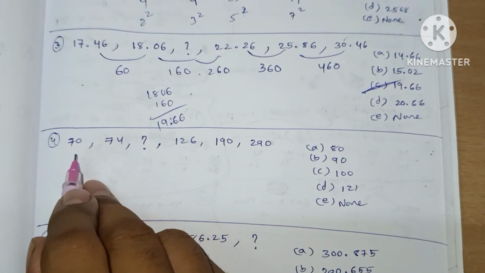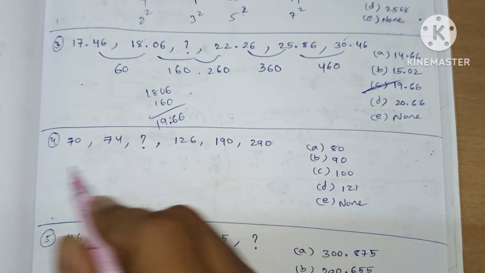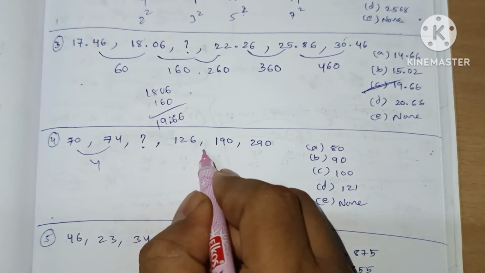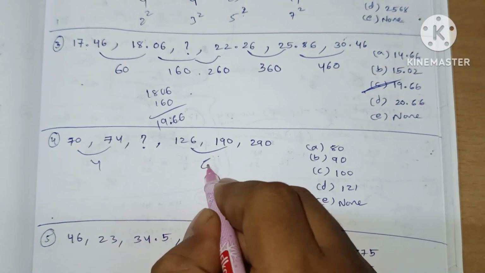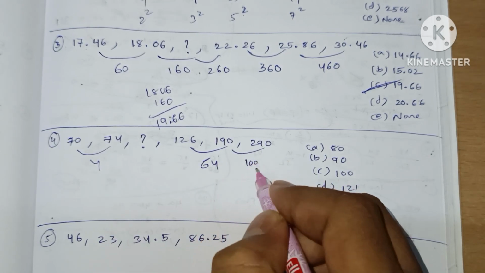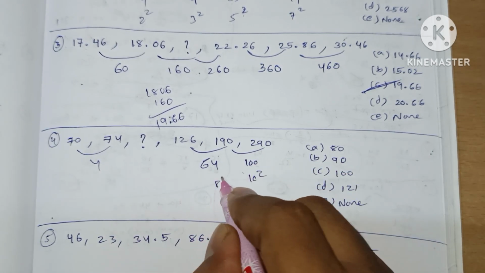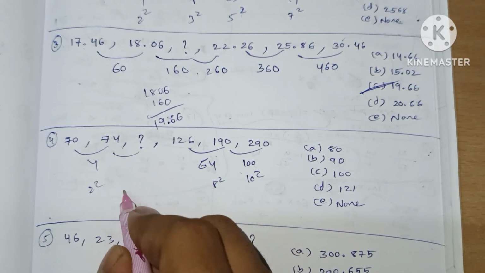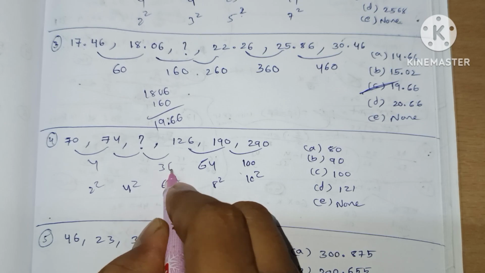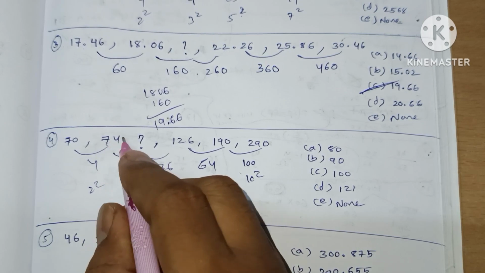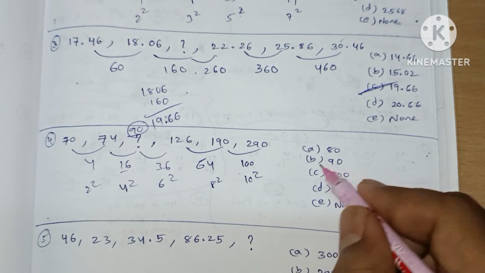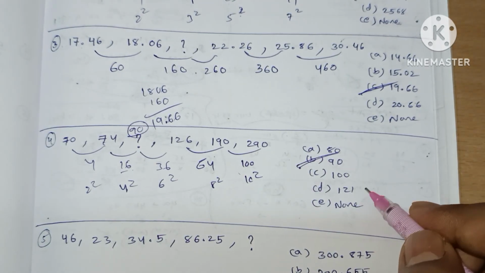Next one. Here these numbers are slightly varying, so we'll go with the differences. Here the difference is 4. Here the difference is 64. These two are square numbers. Let's see this one. It is 100. So 10 square, 8 square, 2 square means the next one must be 4 square. The next one must be 6 square. 36 and 4 square, 16. 74 plus 16 will be 90. So 90 will be our answer. Option B is our answer.